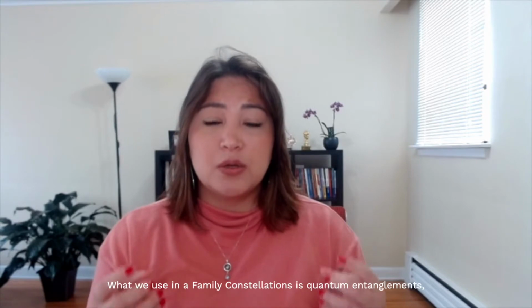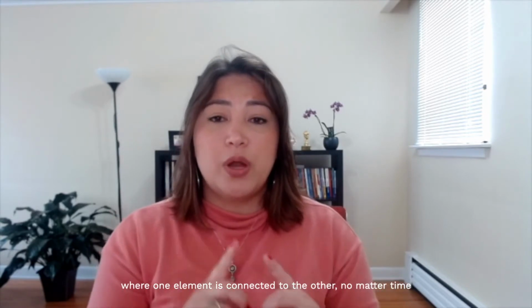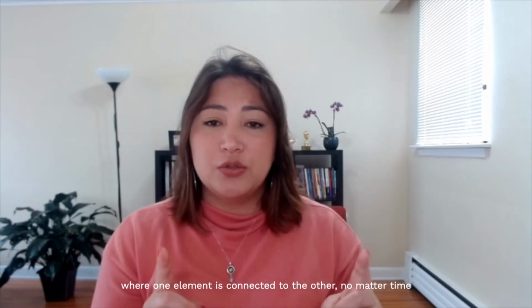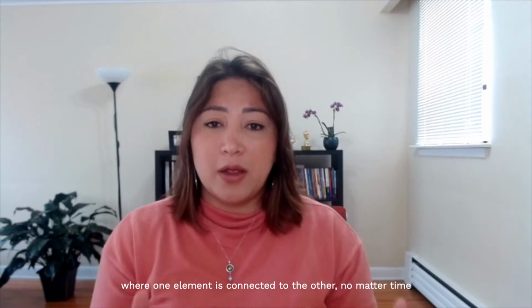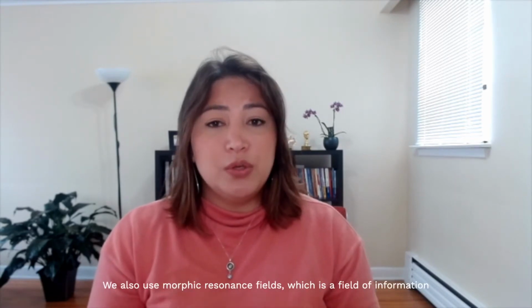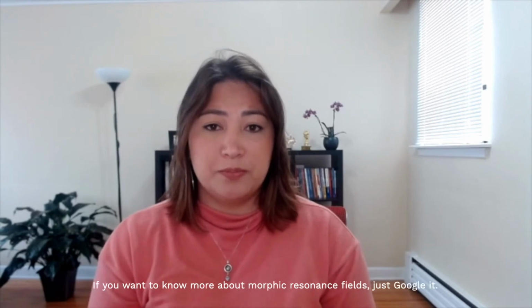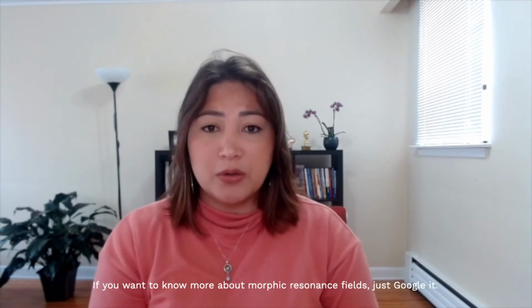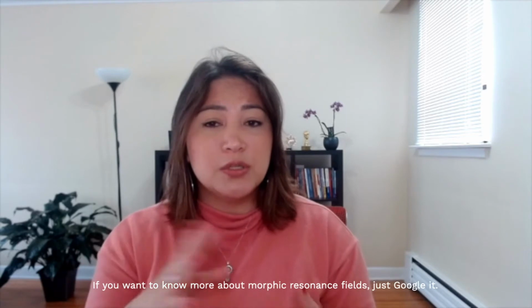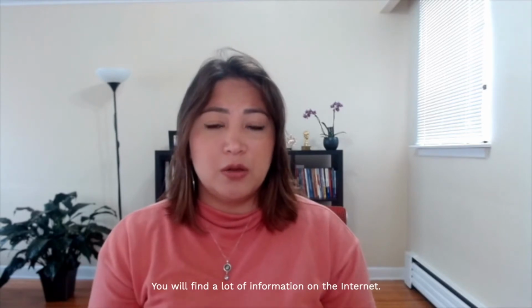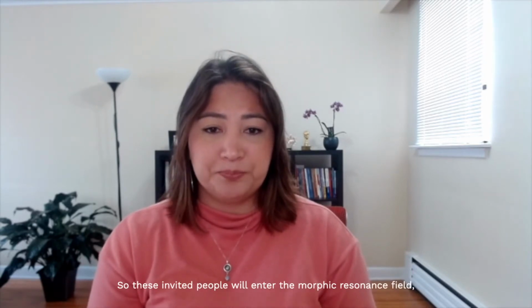What we use in a family constellation is quantum entanglements, where one element is connected to the other, no matter time and space. We also use Morphic Fields, which is a field of information discovered by a scientist called Rupert Sheldrake. If you want to know more about Morphic Fields, just Google it. You will find a lot of information on the internet.